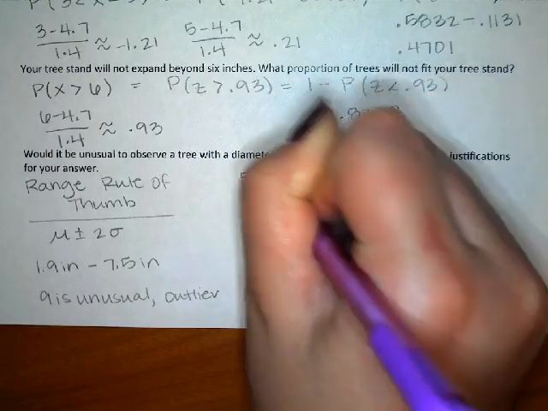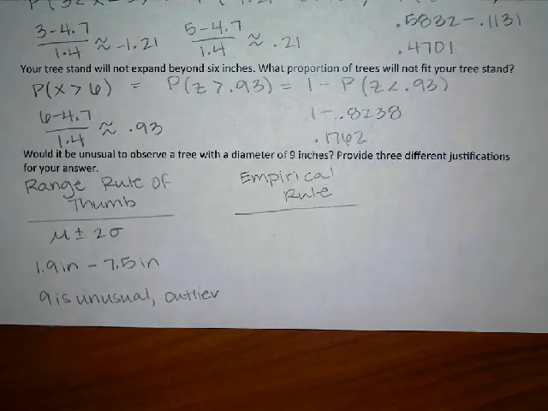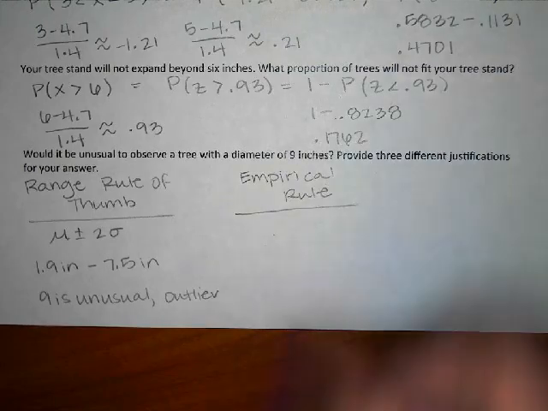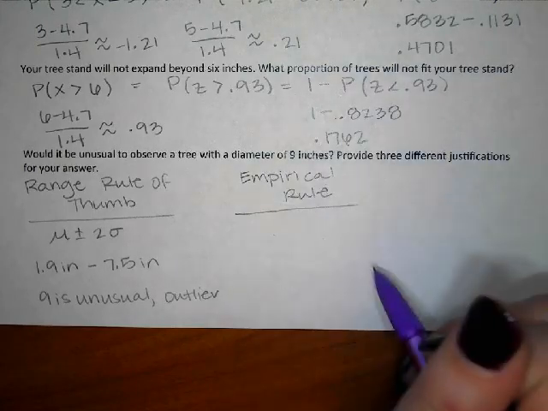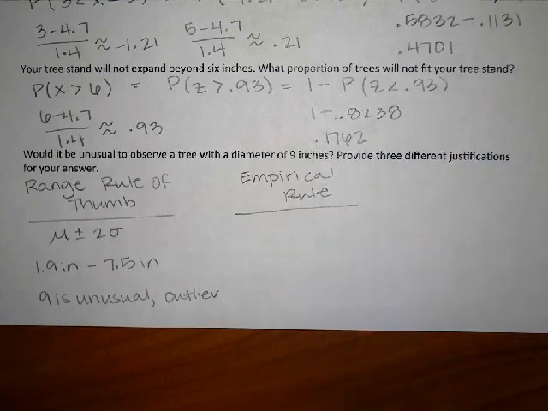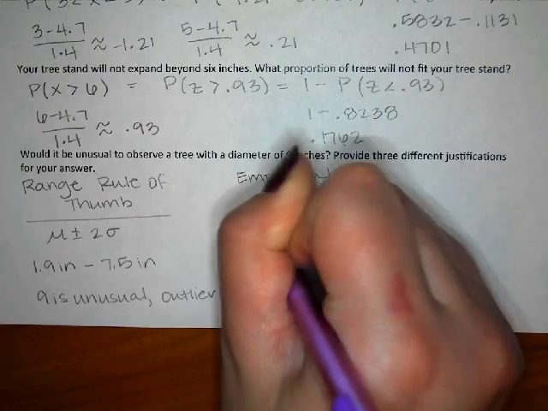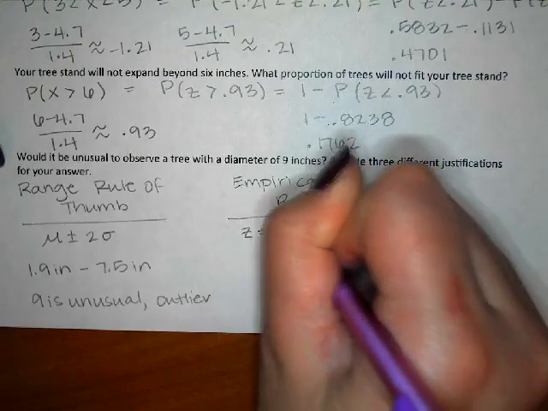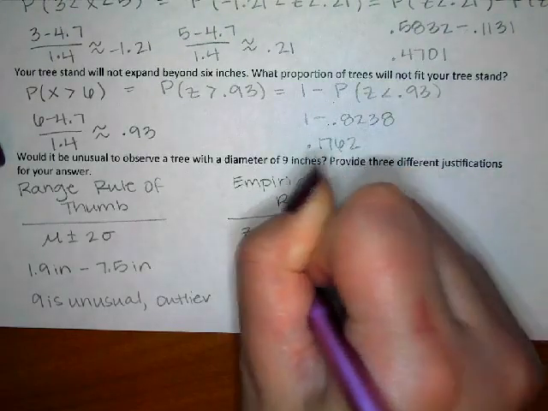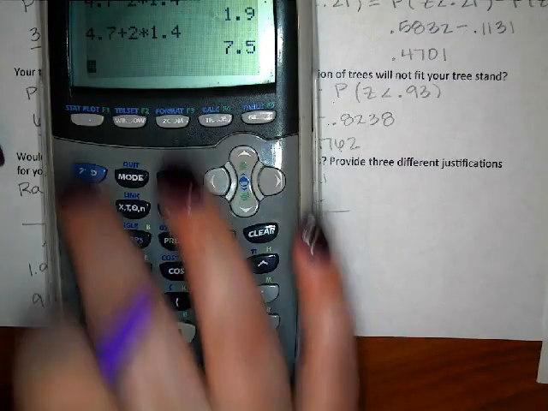And we talked about this with z-scores, we talked about this with standard deviations, we drew out the bell curve, and we wrote down the mean, and we wrote down a few standard deviations above and below the mean, but we specifically looked at the value of the z-score, so I'm going to calculate that right here. So 9 minus 4.7 over 1.4 is 3.07.